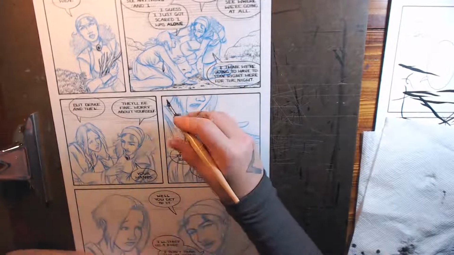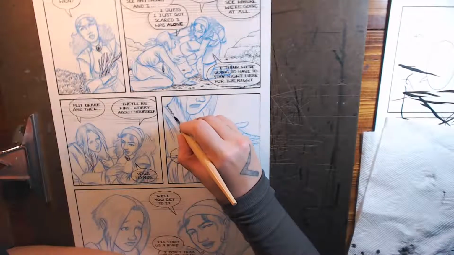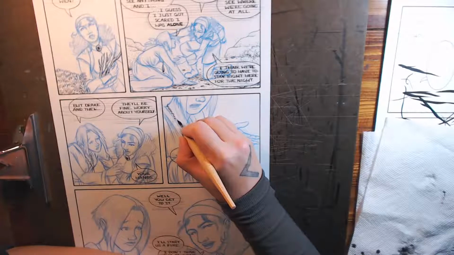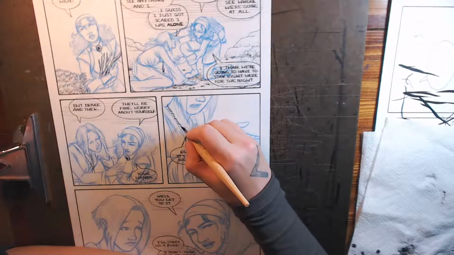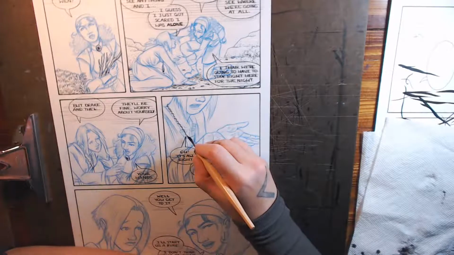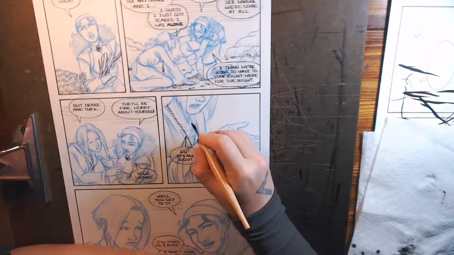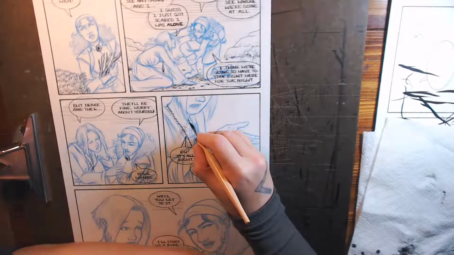Some people use different types of paint or ink for that. I know a lot of people like the Dr. P.H. Martin stuff. I've never been a super fan of that one. I don't know why, I just never really liked it that much. But some people swear by it, so that's another option for correcting your mistakes after the fact.